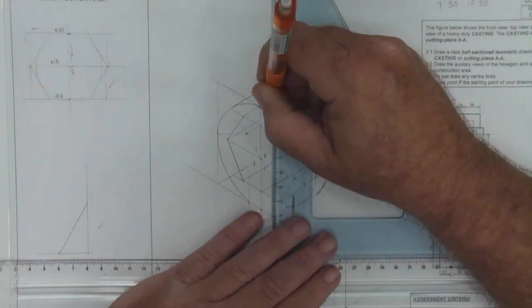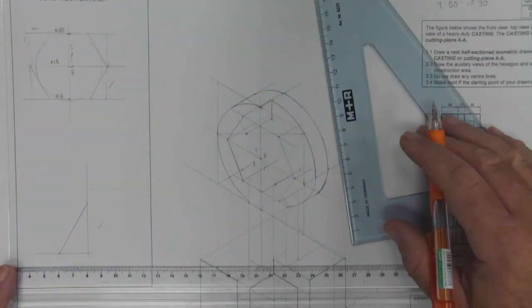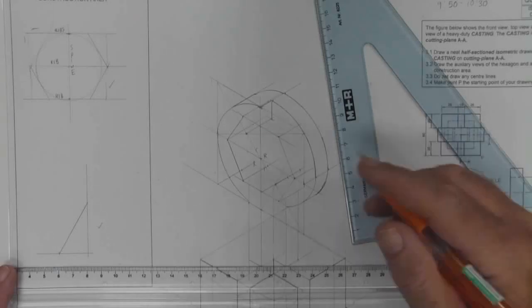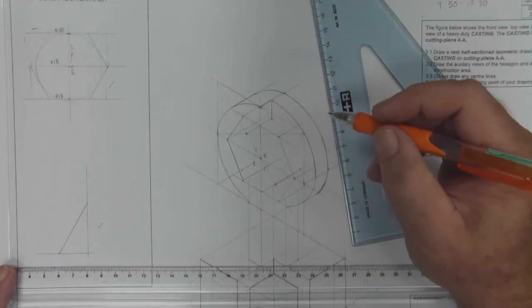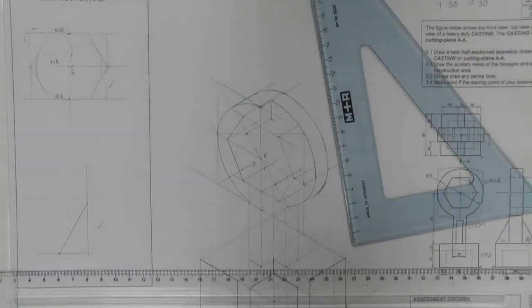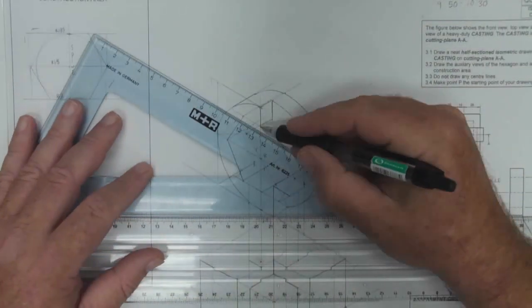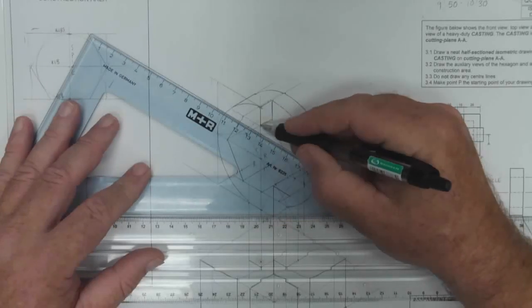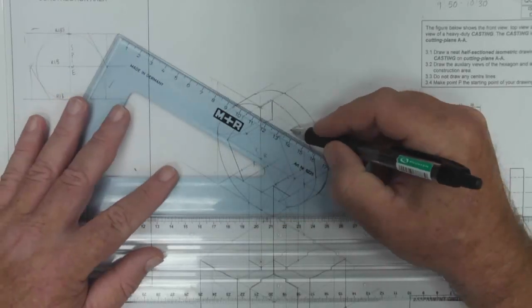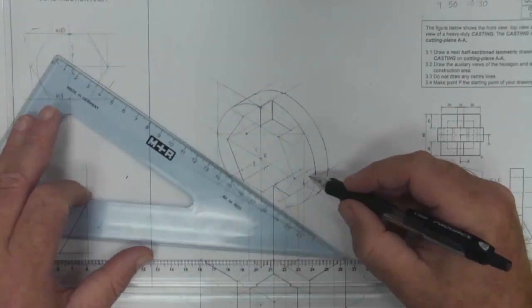Here is the corner coming down to the end of, no, that's not right. Here was this corner where we projected the bottom of the hexagon here, projected it back to that vertical. Here is that line going across here.